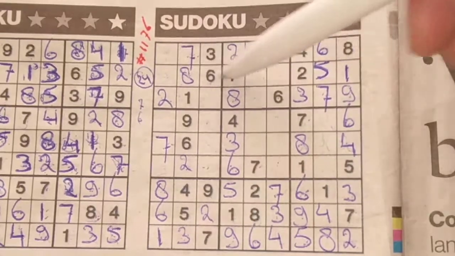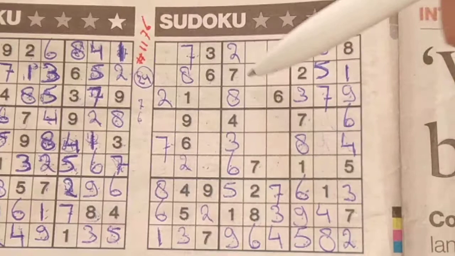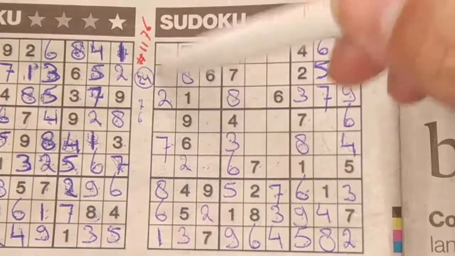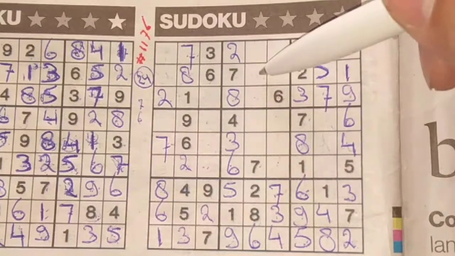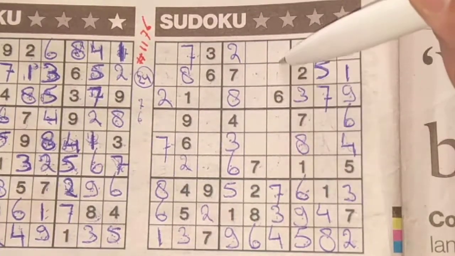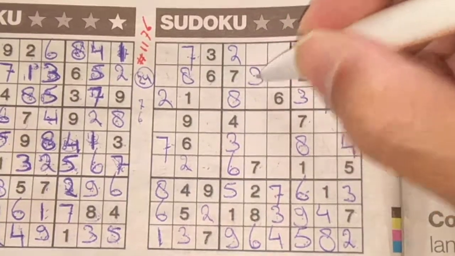Yes, the second row, 3 missing numbers. One of the missing numbers is a 3. We see here 3 in this big square, so no 3 in that box. So the 3 could be here or could be there. And look, with a 3 over there, so no 3 here, 3 should be there.